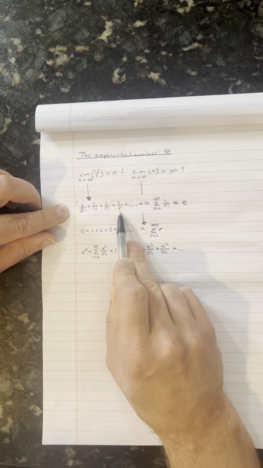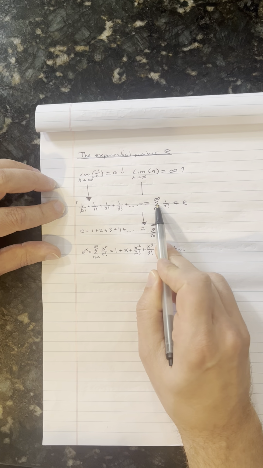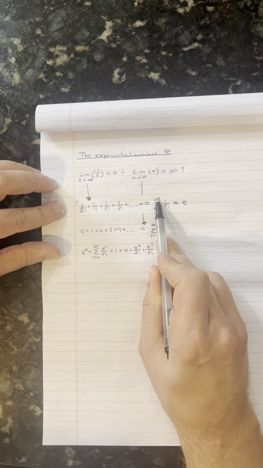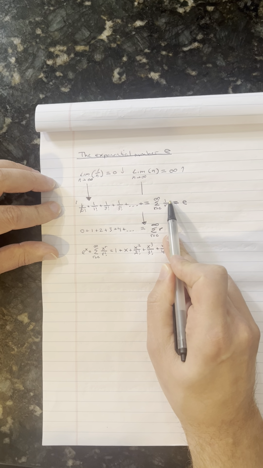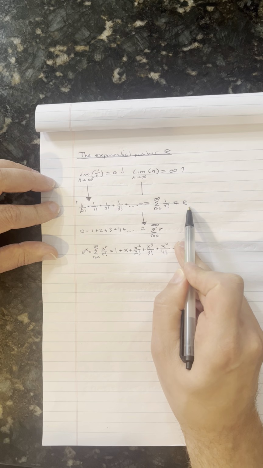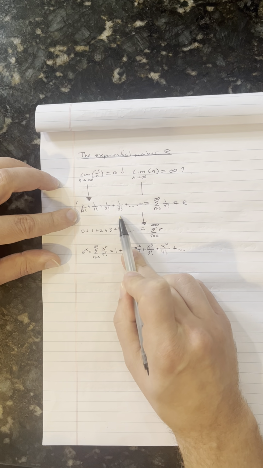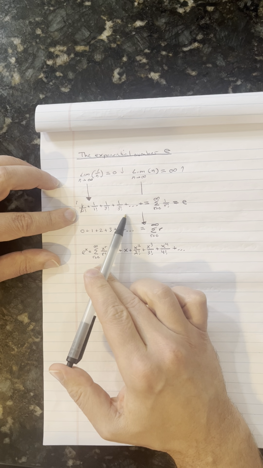Plus 1 over 3 factorial, which is 1 over 6. And you keep going, and you get sigma to infinity, r equals 1, of 1 divided by r factorial, which will give you the e. So it just keeps going up and it keeps getting smaller.